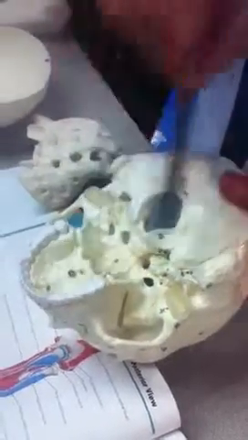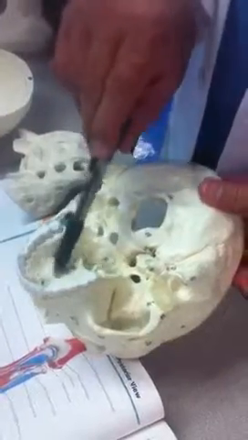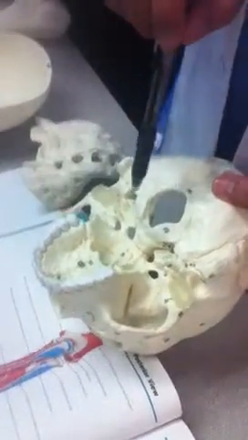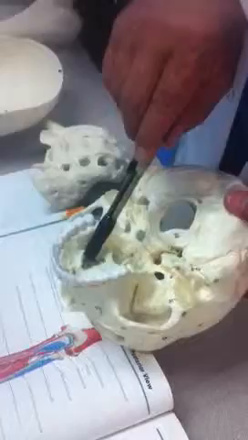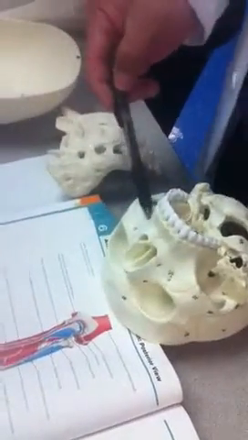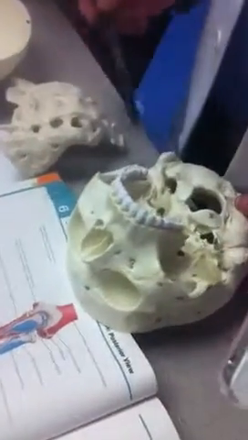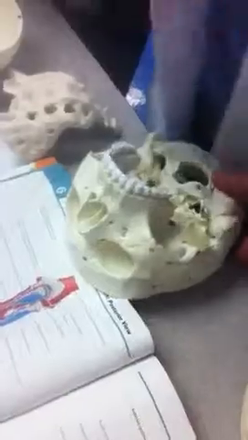Now, in here, we put it like this. You will see here the part of the hard palate. What do you call this? This is the palatine process, which is a part of this bone. What is this bone? Mandible? This one? Maxillary? Oh, maxillary, yeah. Mandible is this one. Yes, my bad.